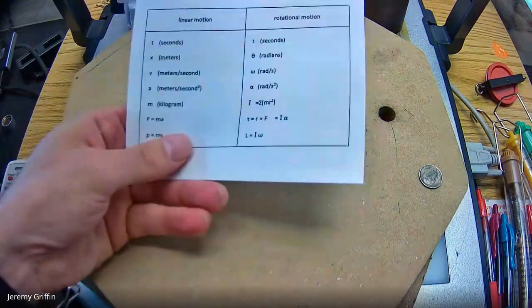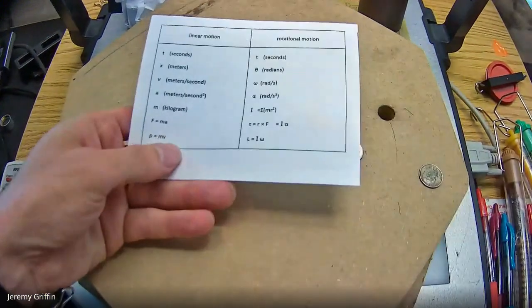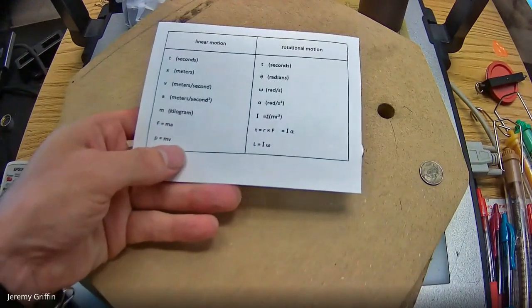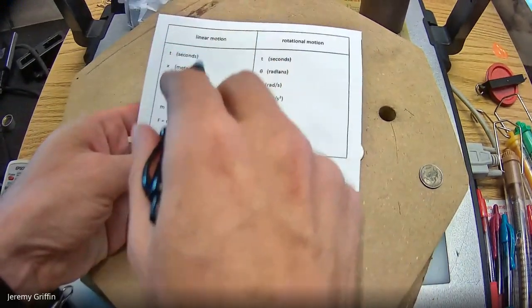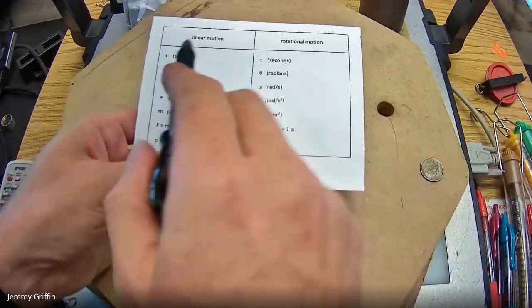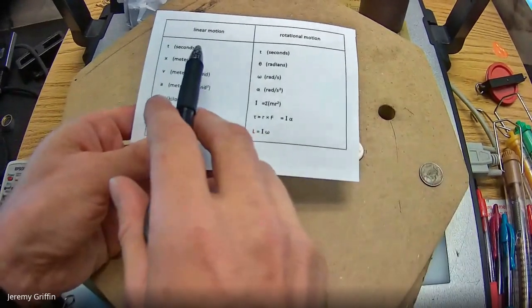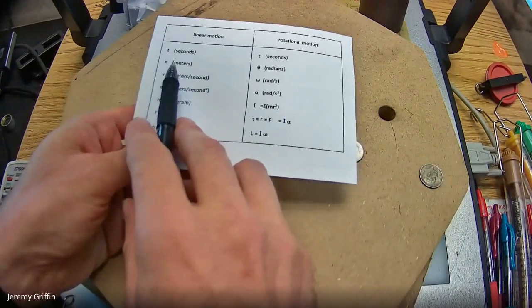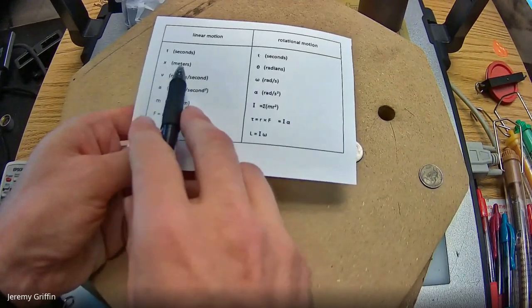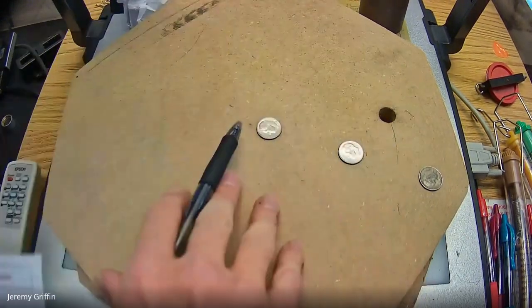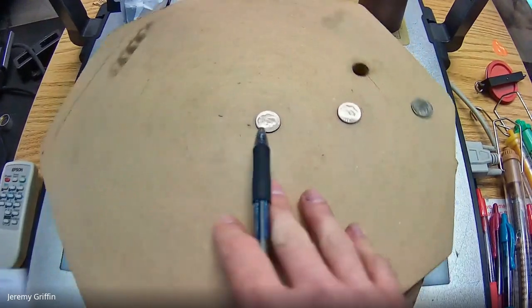So guys, look at this quarter page. You saw this? Okay. Everything on the left side is linear motion, and the right side are rotational equivalents. Now, time is still going to be time, measured in seconds. That's the only one that's the same. Before, you used to be interested in how far something moved in meters. Now we're going to be interested in how far something has turned in radians.